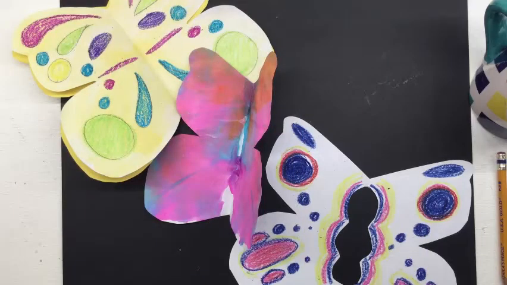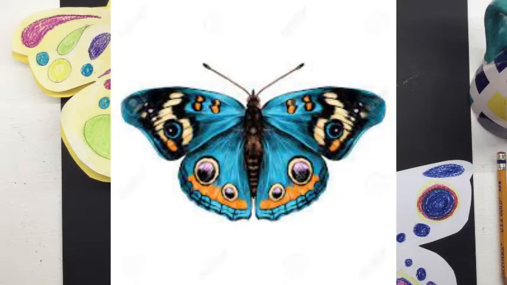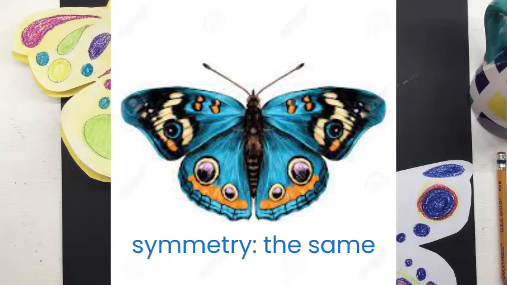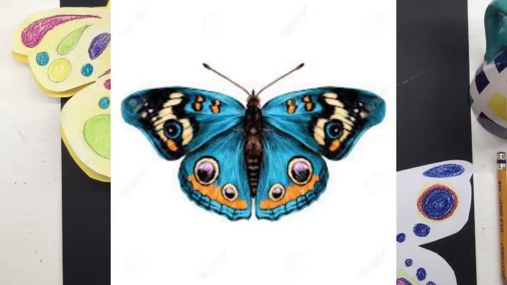This week we're talking about symmetry. Symmetry is something that we actually learn from nature. If you were to look at a butterfly's wings, you would see that both sides are a mirror image of each other. They're the same on both sides. Actually, that's a good definition of symmetry, the same on both sides. So on this butterfly's wing, if there's a dot on one side, there's going to be a dot on the other side. If there's a line on one side, there's going to be a line on the other side.